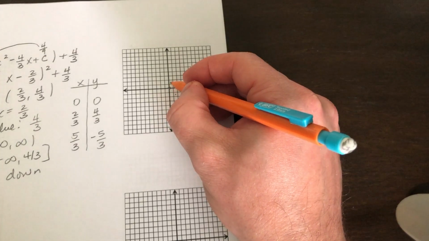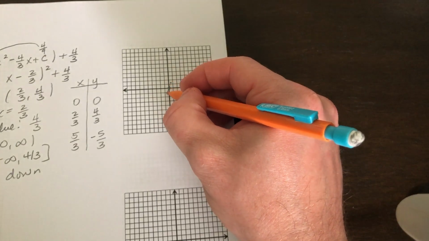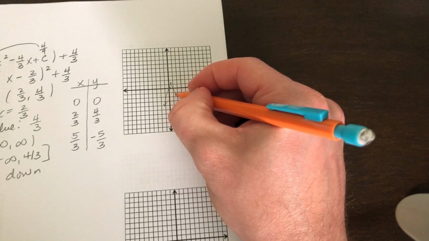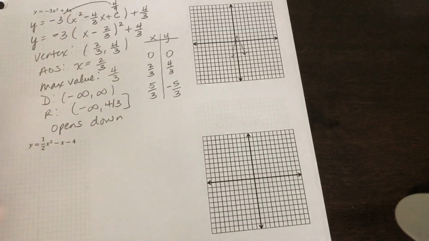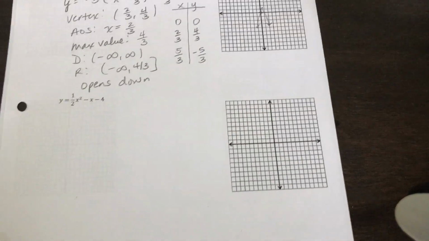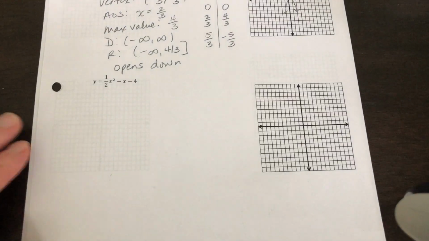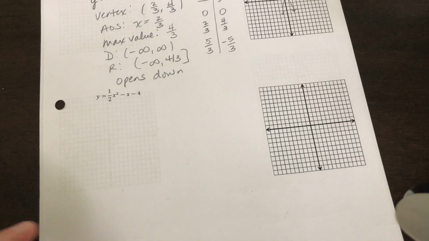Your vertex is right there. We're not going to get super picky on that one, and on your test, I won't make you do anything that deals with fractions and graphing like that.